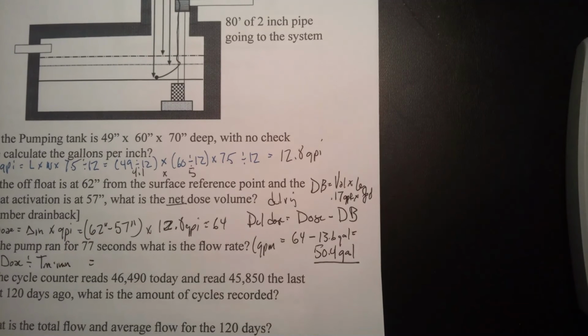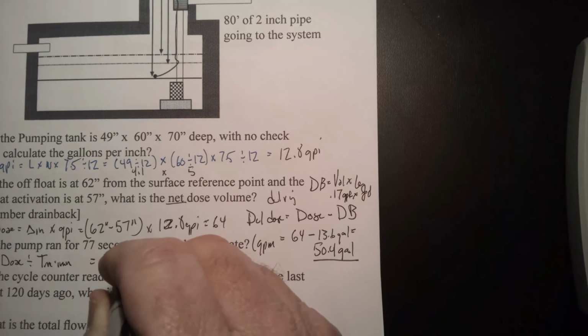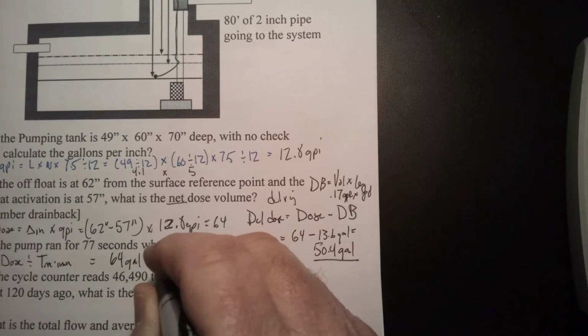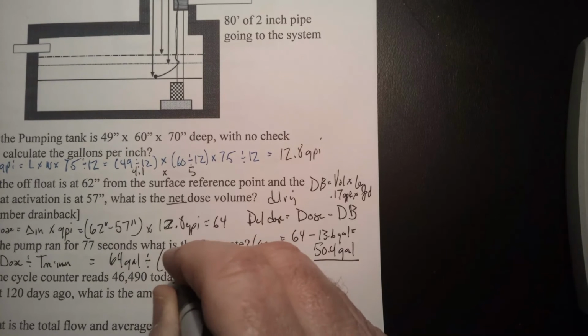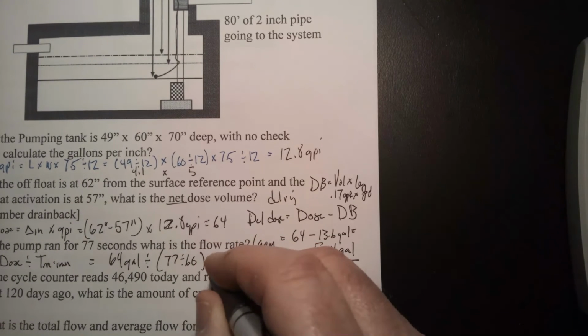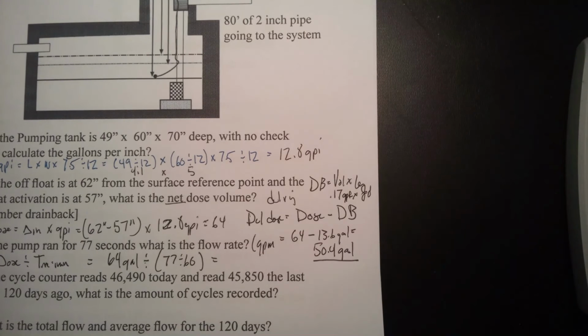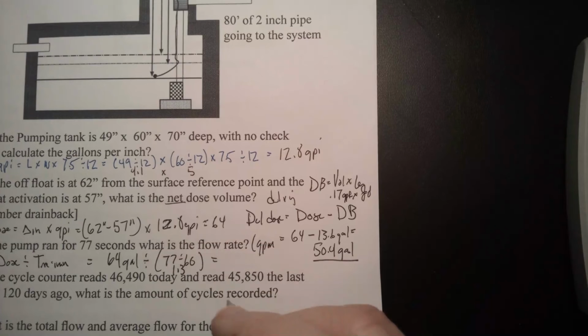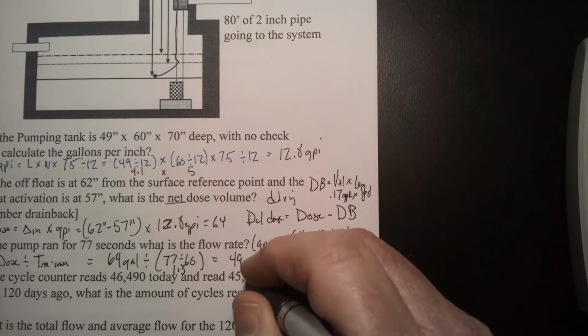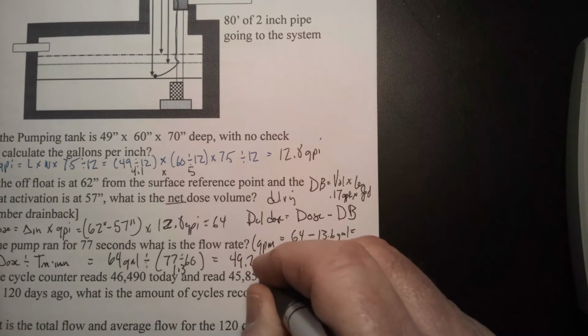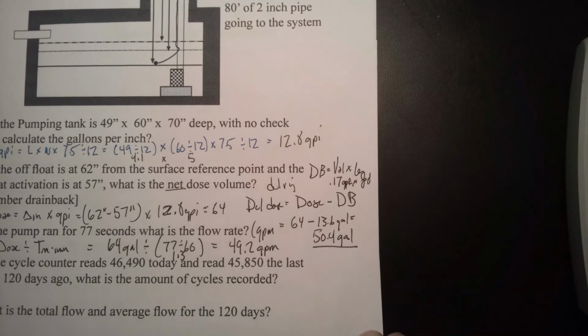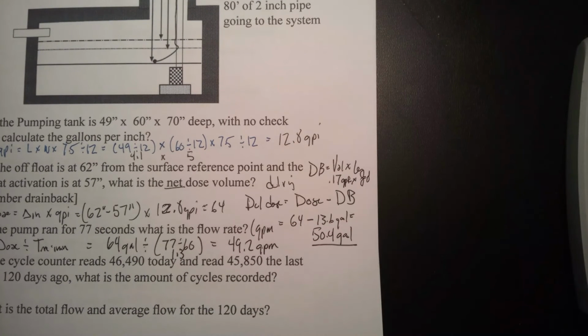So that's going to equal 64 gallons divided by 77 divided by 60. 77 divided by 60 equals 1.3 minutes. So 64 divided by 1.3 equals 49.2 gallons per minute. So my discharge would be 49.2 gallons per minute.